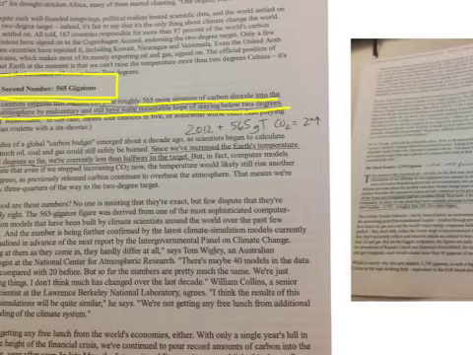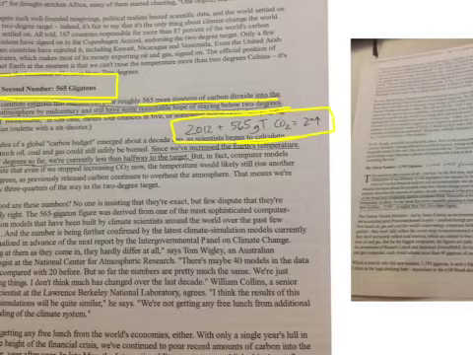Okay, so here's my annotation. 2012, that's where we are now, plus another 565 gigatons of CO2 means that we'll rise 2 degrees in temperature. That is a key point.